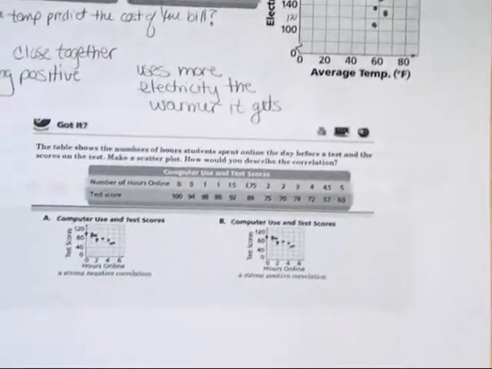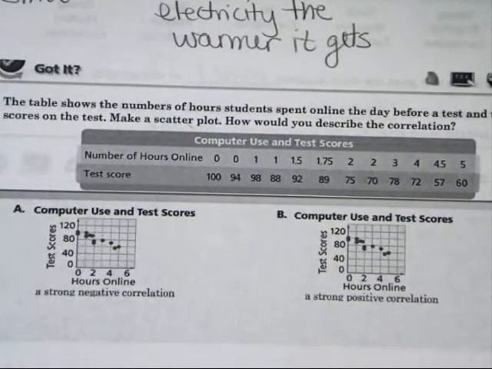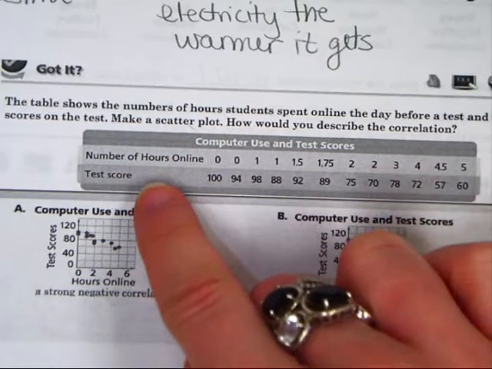Now the got it is done for you. We don't have to practice that anymore. It says the table shows the number of hours students spent online the day before a test and the scores on that test. Make a scatter plot. How would you describe the correlation? So the number of hours and the test score.